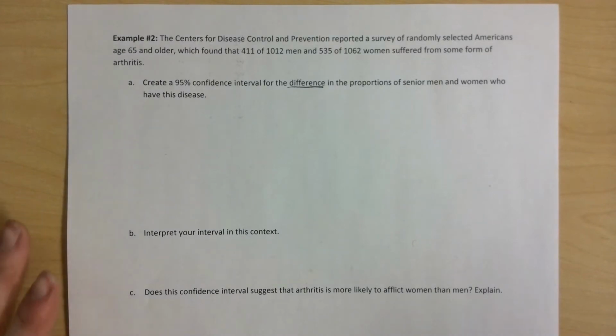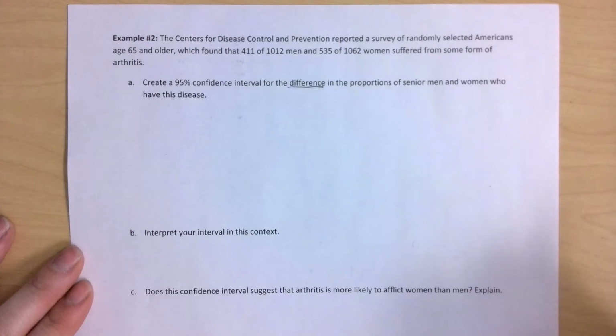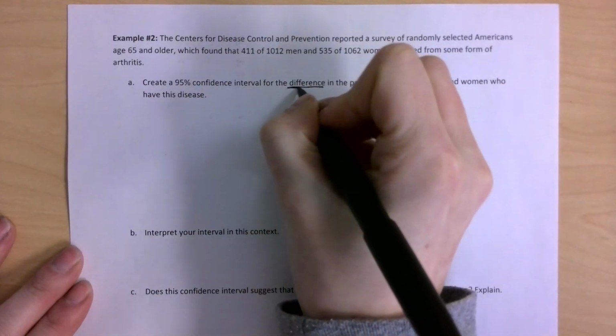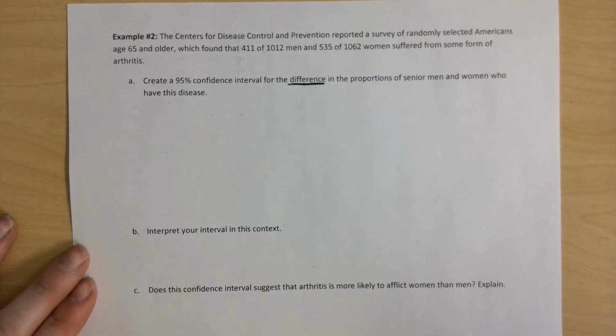Okay, so a few things showing me that this is two proportions. They're giving me two groups. Men is one group, women is the other group. And they're asking me to make a confidence interval for the difference. If you see that word difference, it means we should be using two proportions.